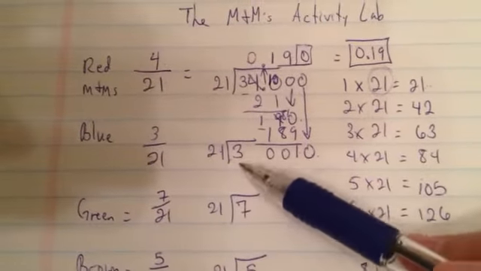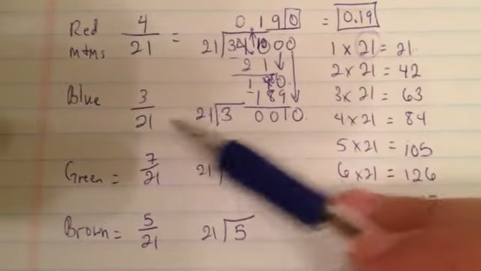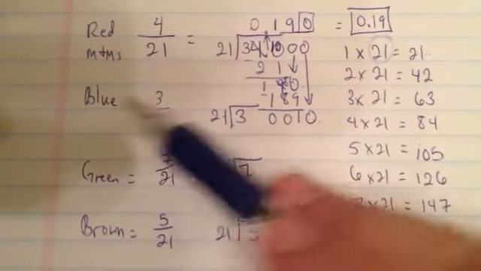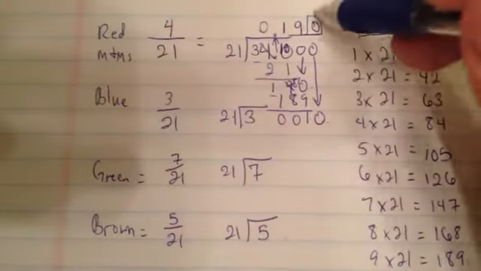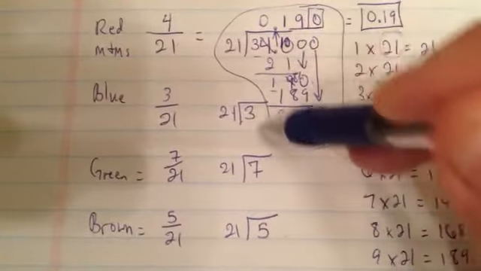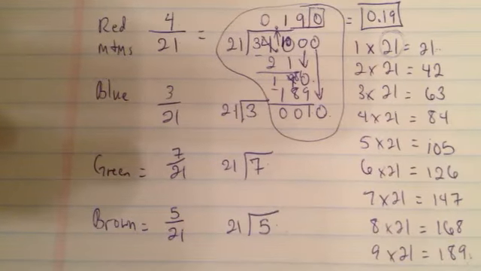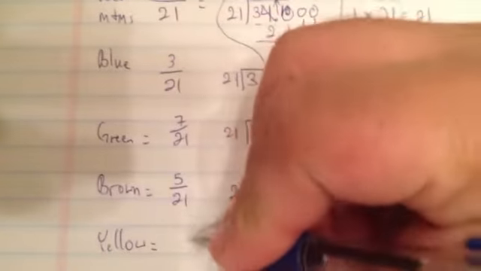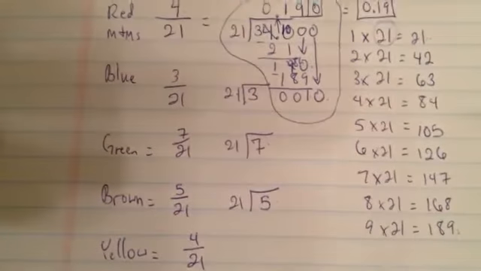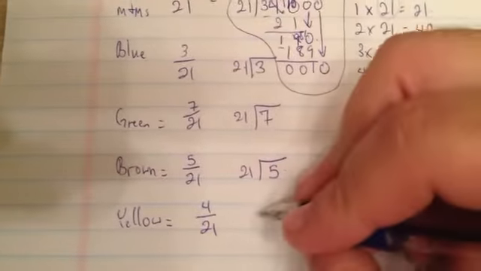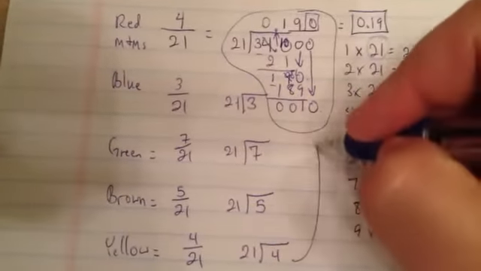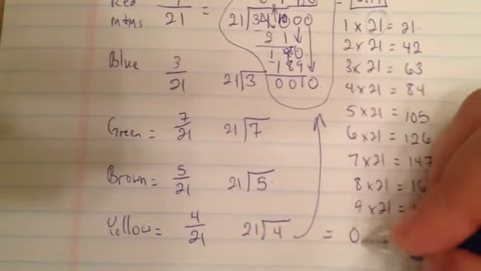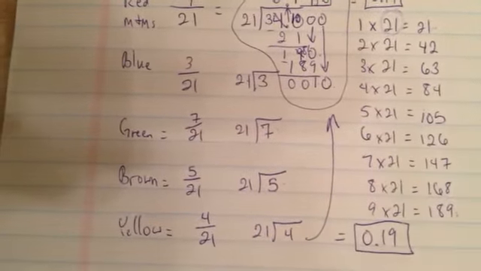Okay, and that's what you have to do for this division right here. So you can see the decimal equivalent for the blue M&Ms, the decimal equivalent for the green M&Ms, and the brown ones. You have to do this kind of division for each one of these colors. And remember, you have to do 6 of them. But if you have the same one, let's say you have yellow, and the yellow also turns out to be 4 out of 21, then I don't have to redo the division where you're dividing 4 by 21, because I already did it up here. So I'm just going to call that the same answer, which was 0.190.